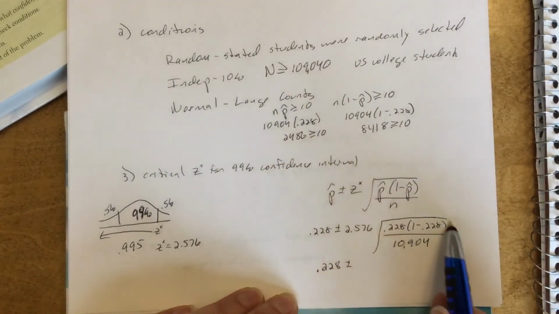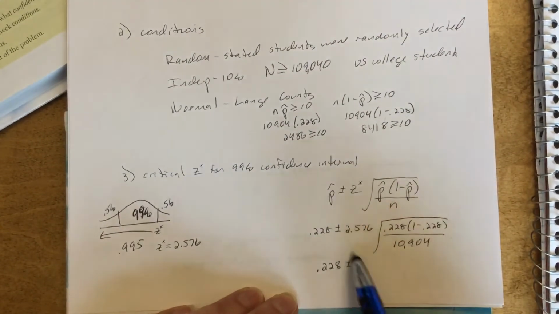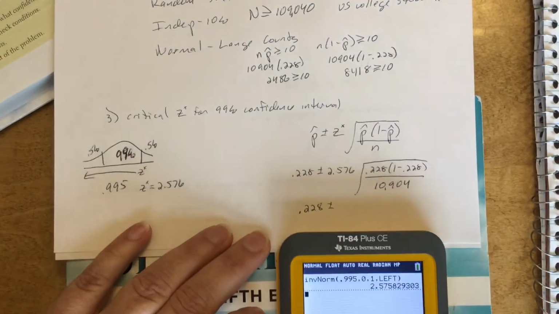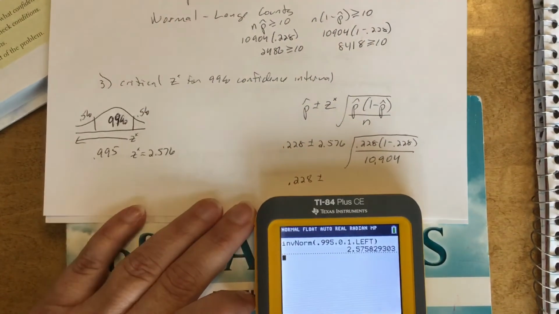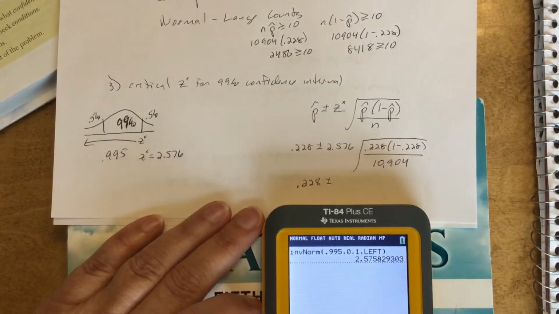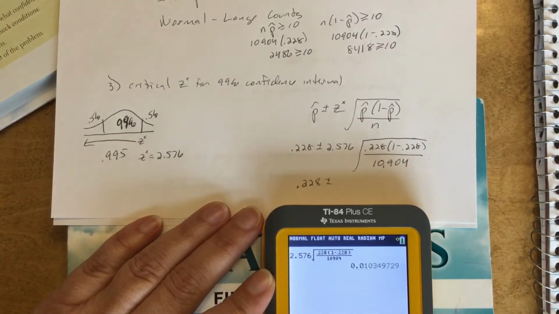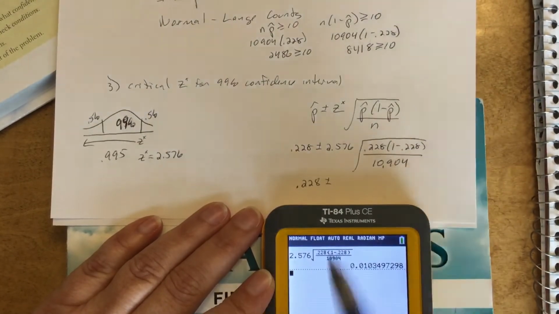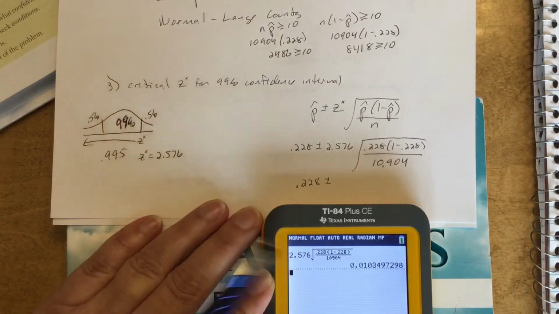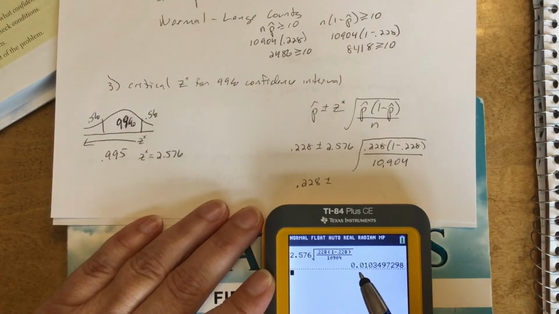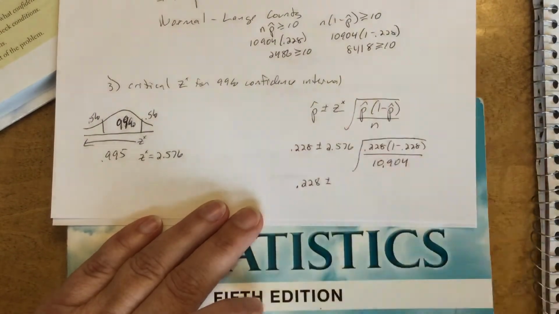Remember, this whole part right here is the margin of error. So we're going to stick that whole thing in the calculator and get our full margin of error, okay? 2.576, 0.228 times 1 minus, over... okay, hopefully I typed everything in okay. My point estimate's 3 decimals, so I'm going to take my margin of error to 3 decimals, 0.010, okay?